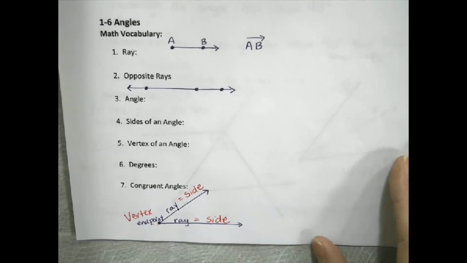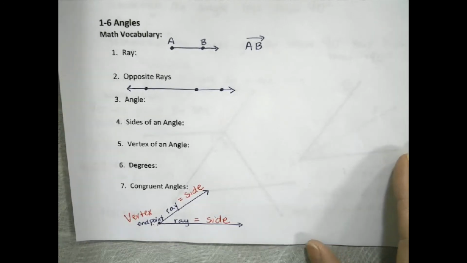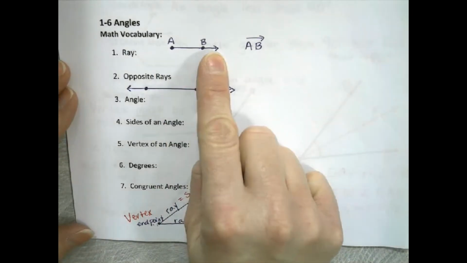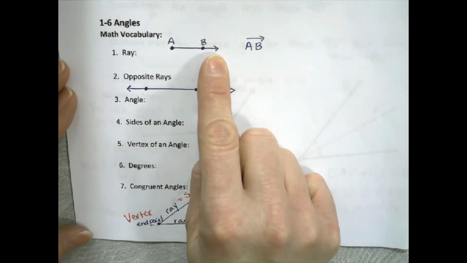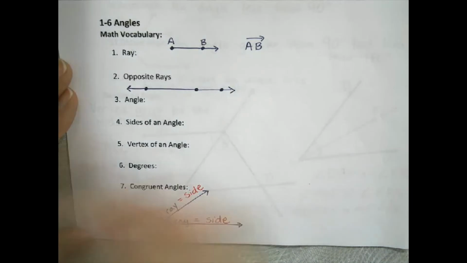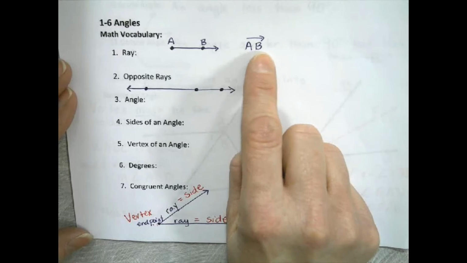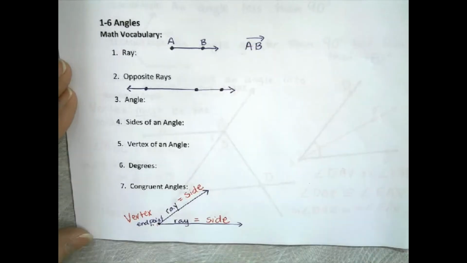In addition, I want to point out what a ray looks like. A ray has an endpoint on one end and a line continuing on indefinitely in the other direction, which is represented by the arrow. We always name a ray by using the letter of the endpoint first. So this ray would have to be named AB, not BA. And the symbol above the A and the B looks like a ray with the arrow pointing in the direction that it continues on.